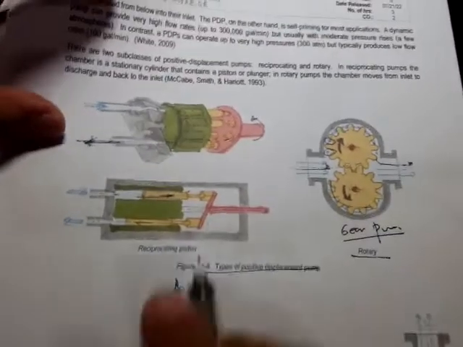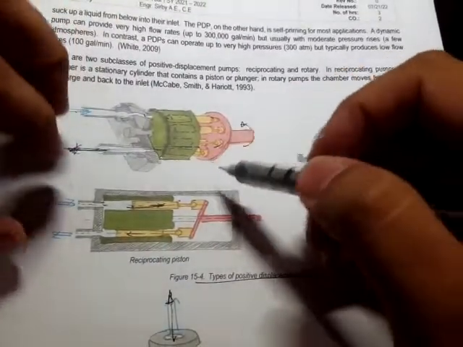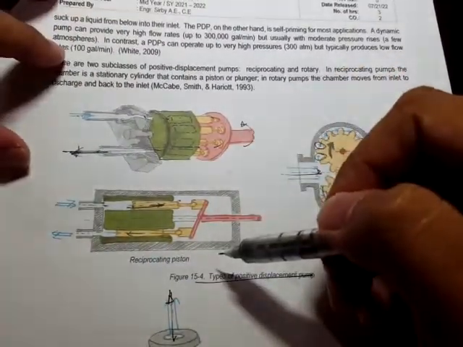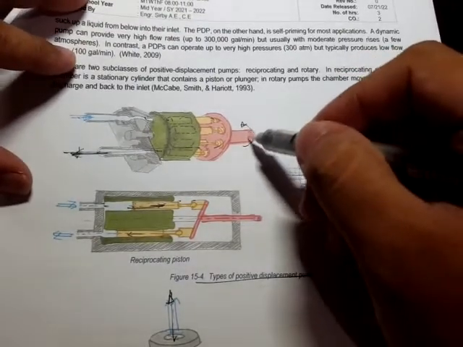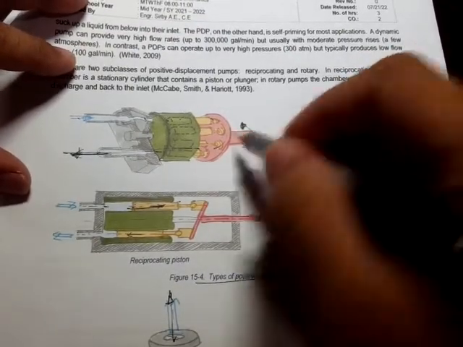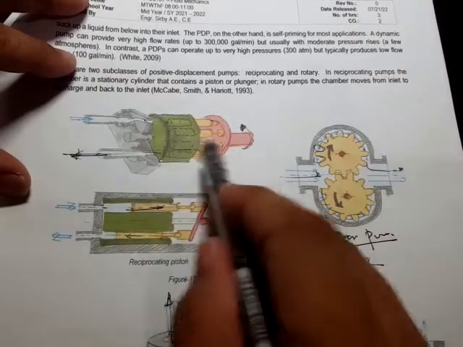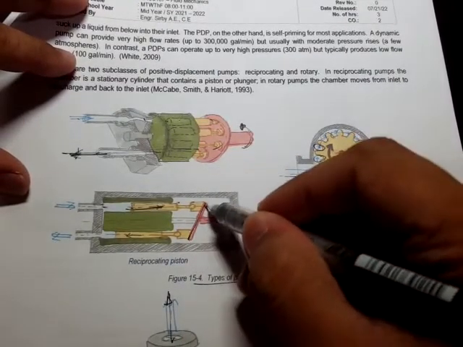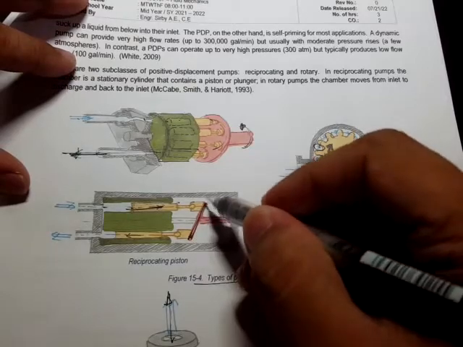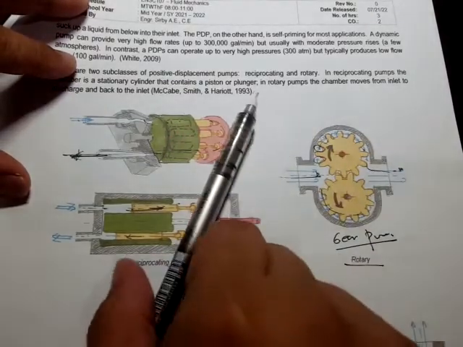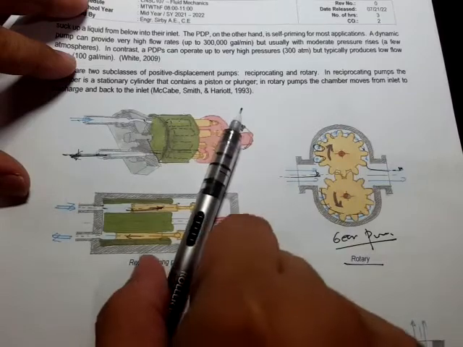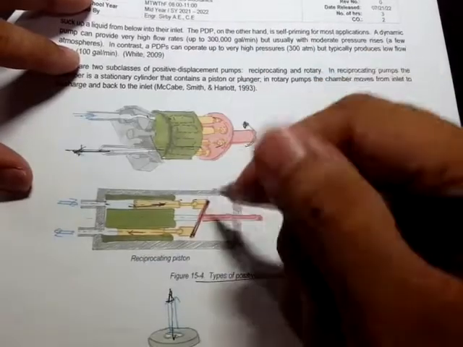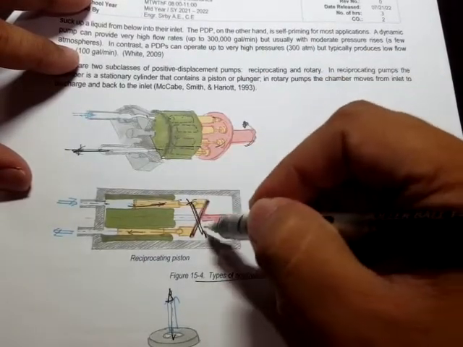Now, just a couple of notes. In this piston, or reciprocating piston, type of pump, actually this one is in rotating motion, except that the pistons are attached to this swash plate. So this plate moves up and down, in these directions, something like this.